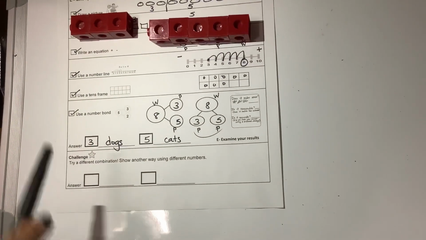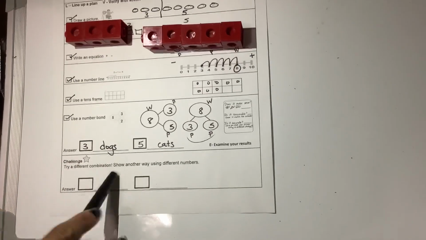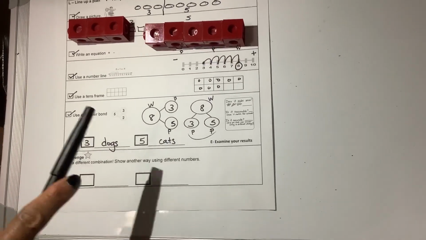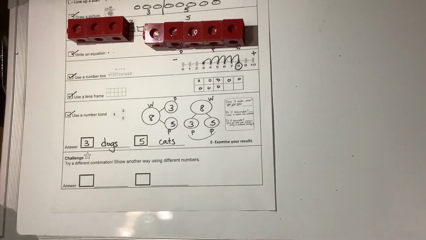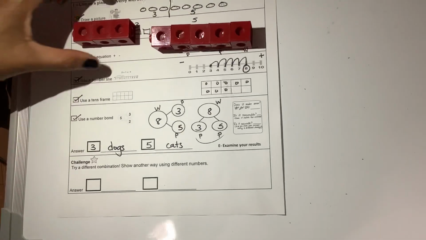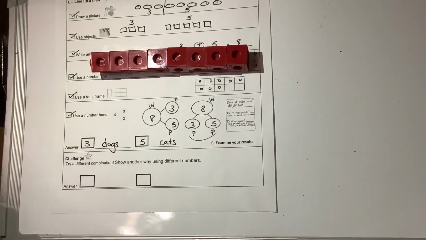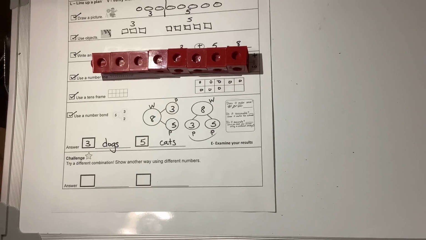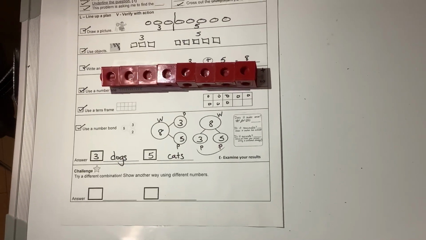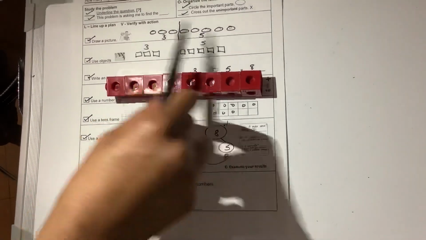Now, boys and girls, let's do a challenge. Challenge yourself. Try a different combination. Show another way using different numbers. So again, you can put this back together to make your whole. And now you try to break it apart and see if you can come up with another combination of 8. Remember, we already did 3 and 5.